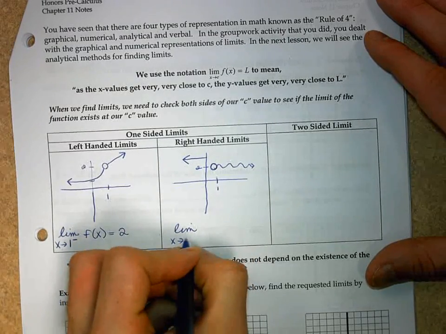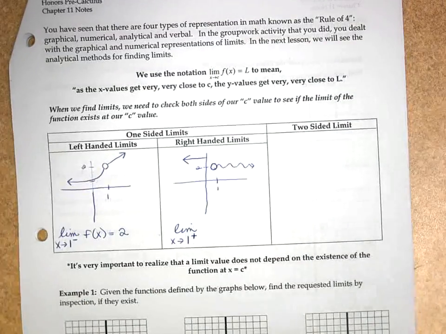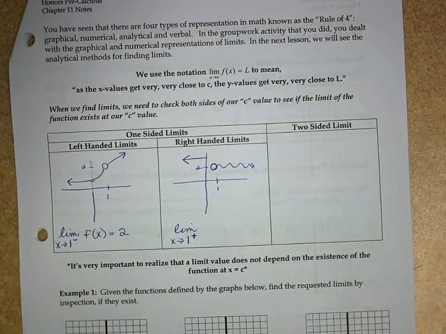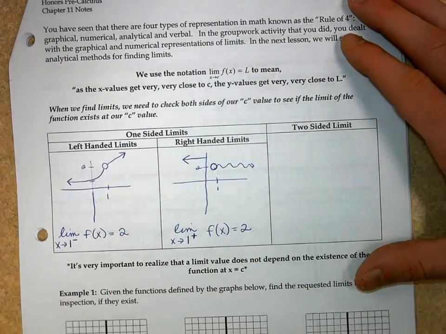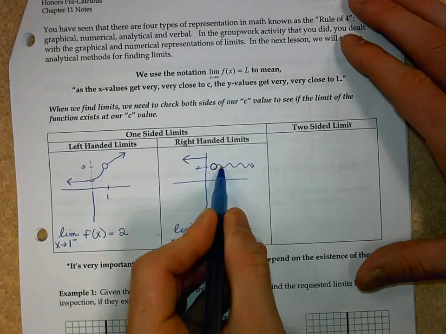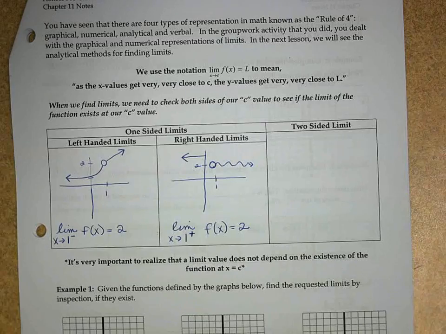So the limit as x approaches 1, now I put a plus sign in that superscript area, or the exponent area. The limit as x approaches 1 from the right, the function is equal to 2. As I get very, very close from the right-hand side, so 1.00001, what y value am I very close to? And I'm very close to the value 2.